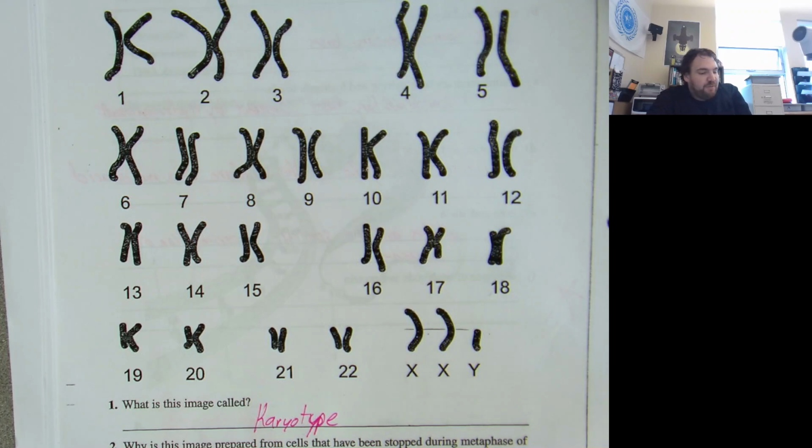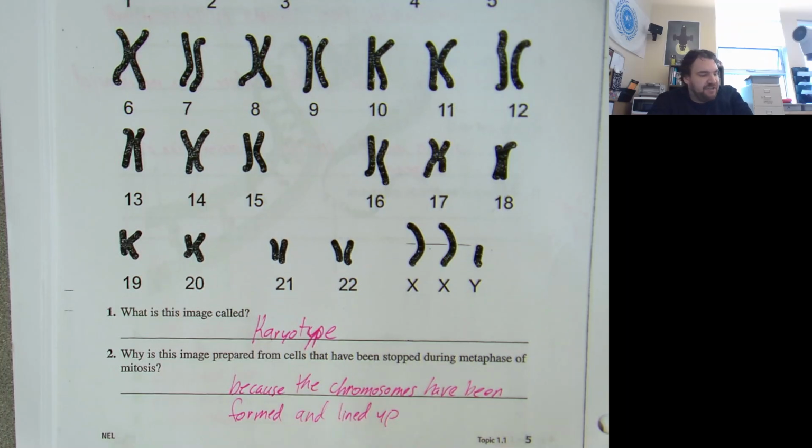Why is this image prepared from cells that have stopped during metaphase of mitosis? Here's how I answered that question. You may have a similar answer. Because in metaphase, the chromosomes have been formed and lined up. The DNA has a longer answer. The DNA has been condensed into the individual chromosomes and have lined up across the center of the cell. They've let the cell do a lot of the work already, so they're organized.